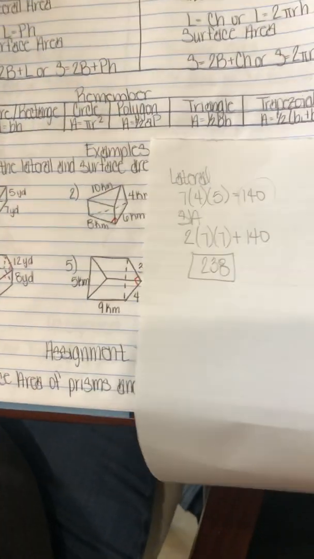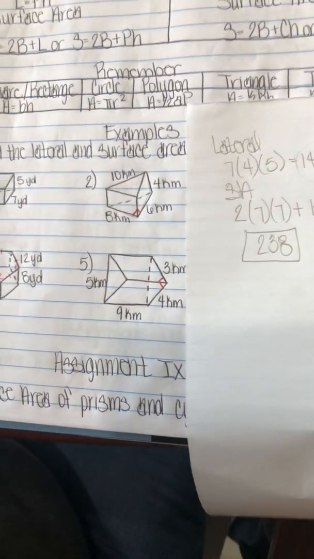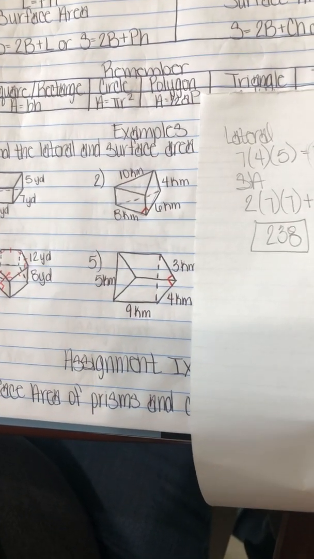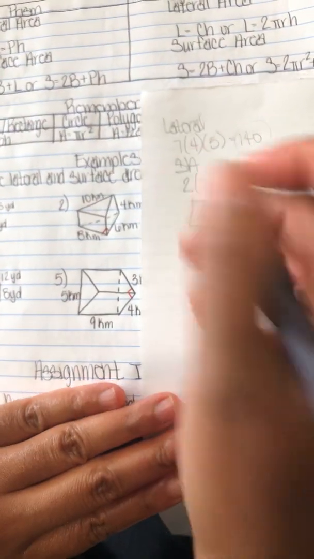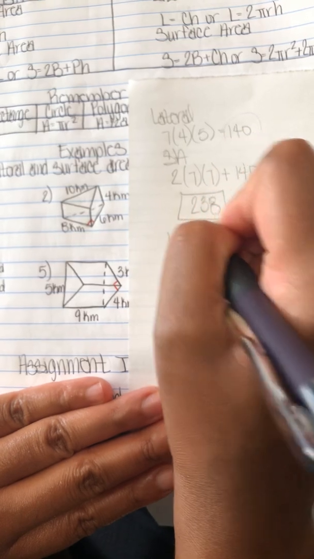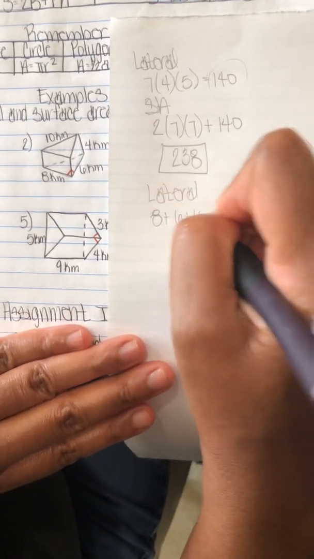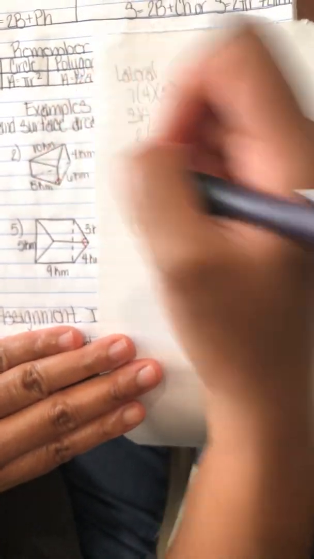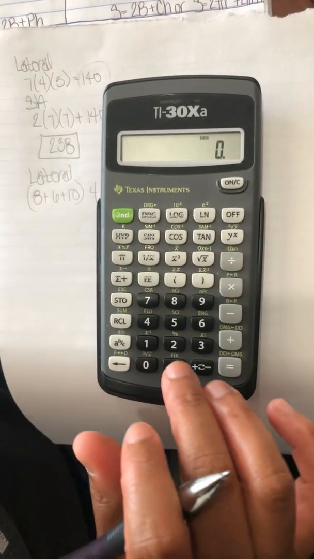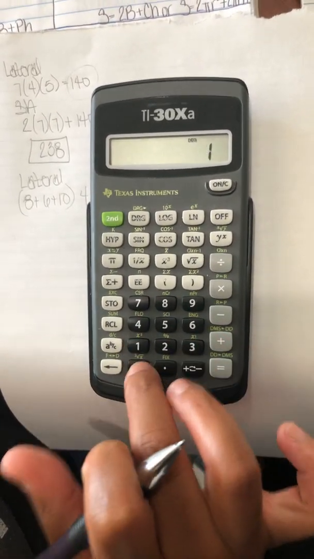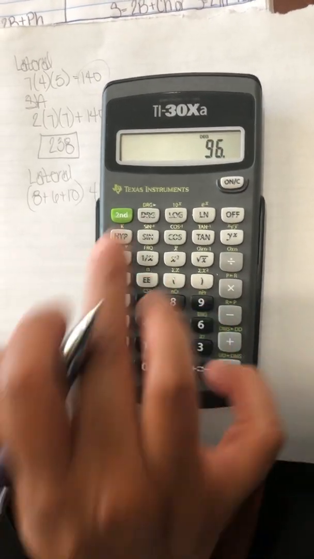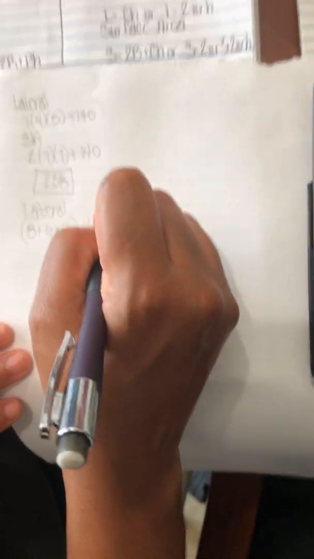All right, for number 2. Number 2, notice that it's a triangle. So for the triangle, I need to know the perimeter first, and the numbers associated with my perimeter are 8, 6, and 10. So this time I can't just multiply all of them. I need to actually add them because they are different lengths. So I'm going to do 8 plus 6 plus 10. And then I'm going to take that number and multiply it by my height of my shape, which is 4. So in the calculator, literally going to put it in 8 plus 6 plus 10, and then multiply that by 4. So my lateral area for this one is 96.